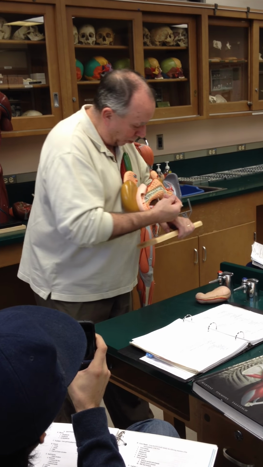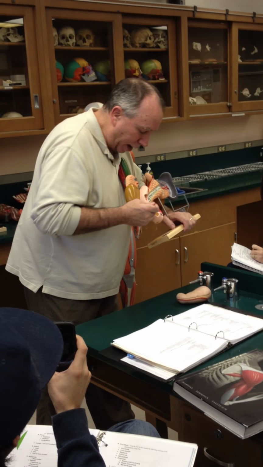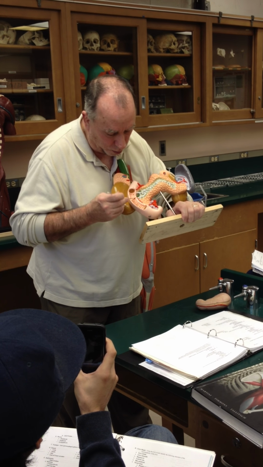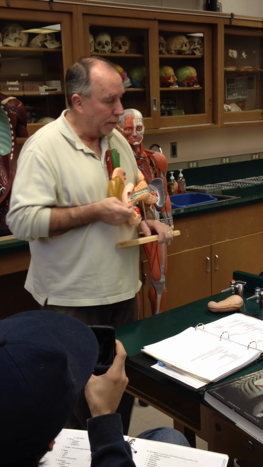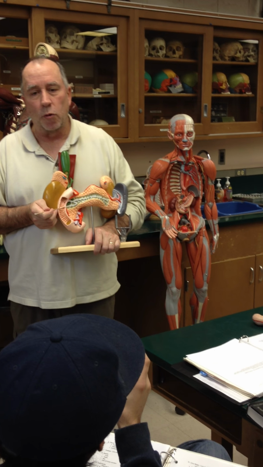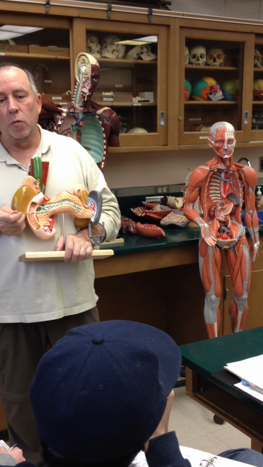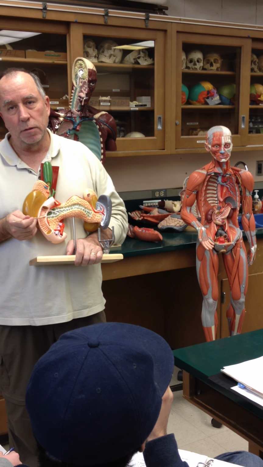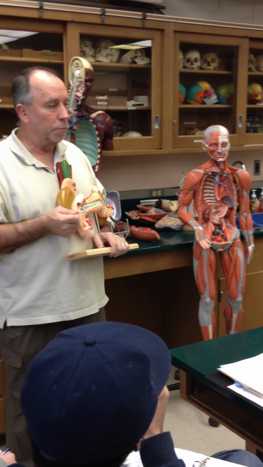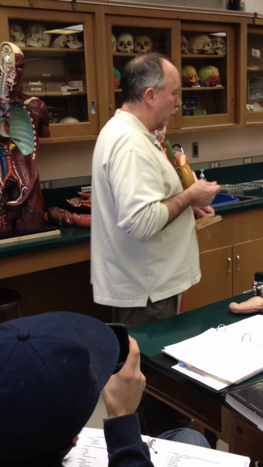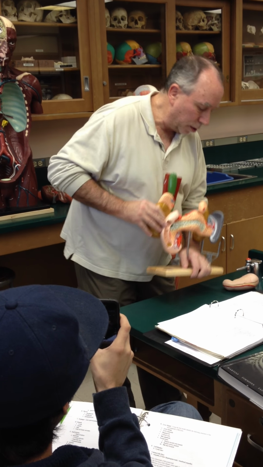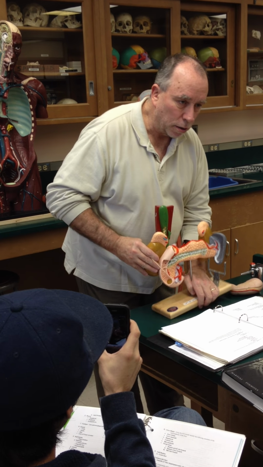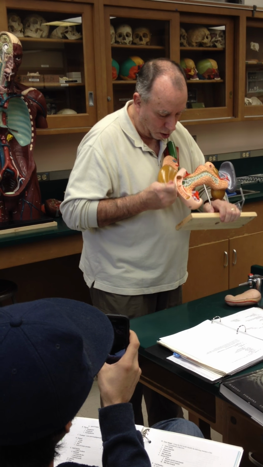It joins up with that main pancreatic duct and empties into the duodenum right here where my Q-tip is, okay? Usually where that Q-tip is, it forms a little nipple where those two join and empty in there, and that's the duodenal papilla, where my Q-tip is. I think there's a duodenal papilla right where the tip of my Q-tip was, right there.